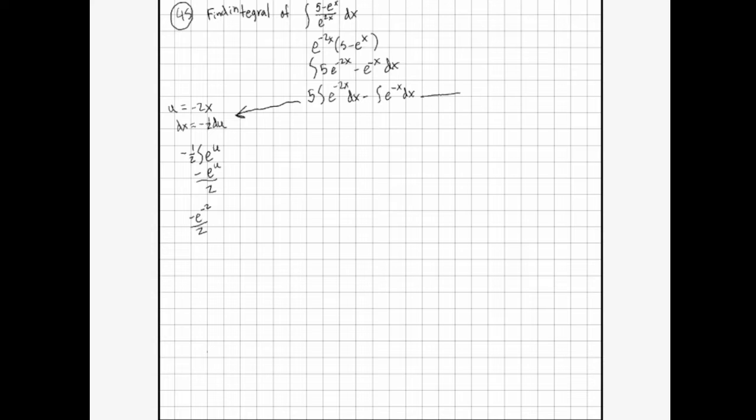And then I come and solve this side right here. So I make u equal to negative x, kind of like over here. And then I solve for dx, so then dx equals negative du, because it's just negative 1 essentially, so it doesn't really matter which one it is.